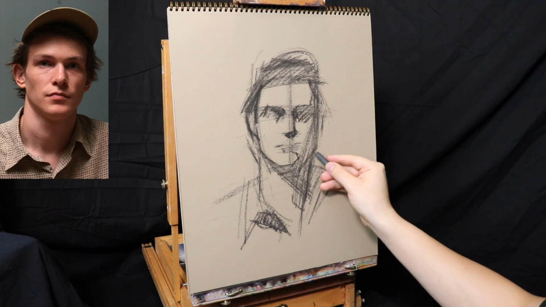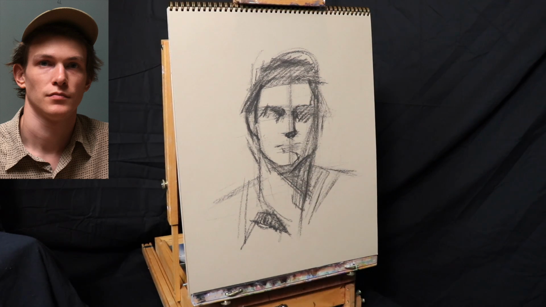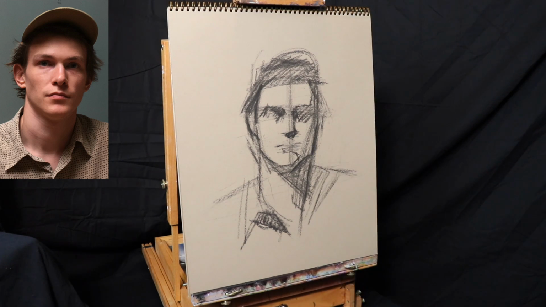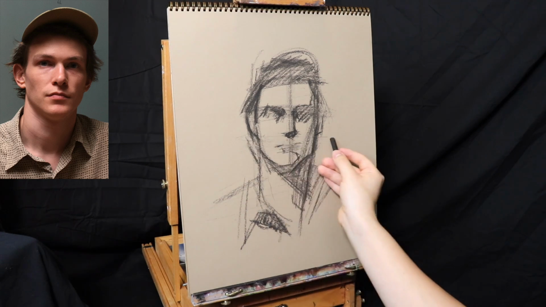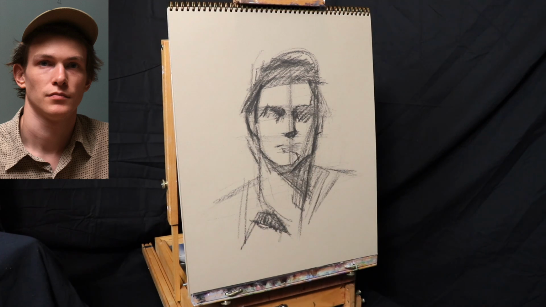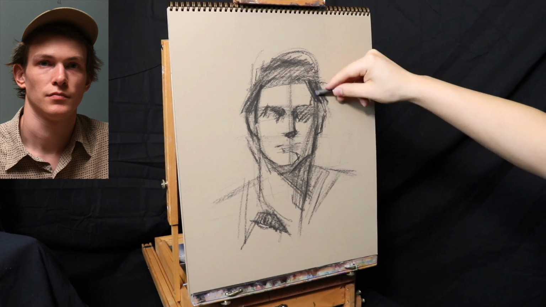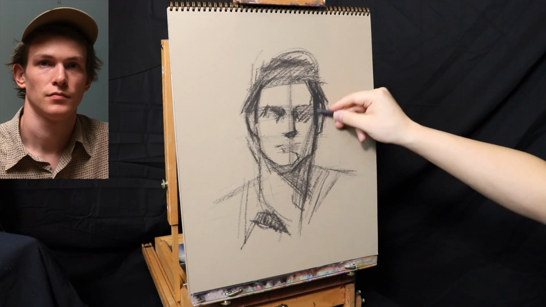Little shape there. And let's see, this shape probably comes out about there. And then we have another little rectangular shape here. Let's relate one side to the other side. And there's a lot of dark here. A lot of dark.